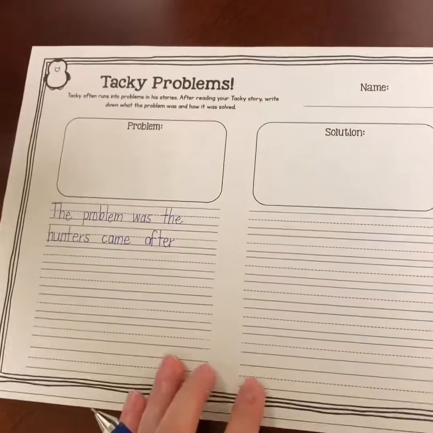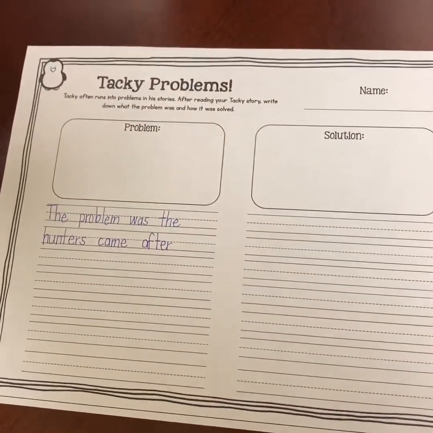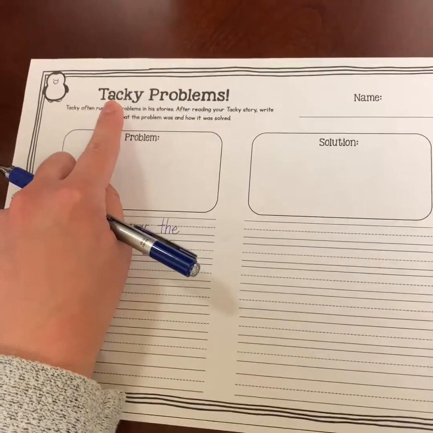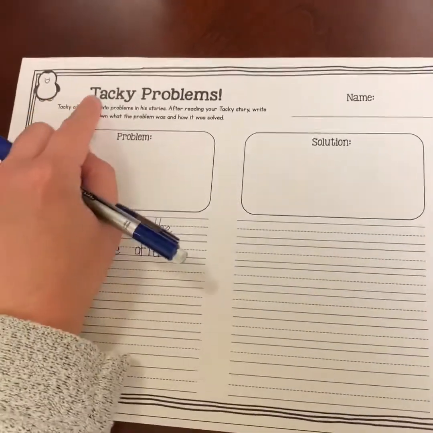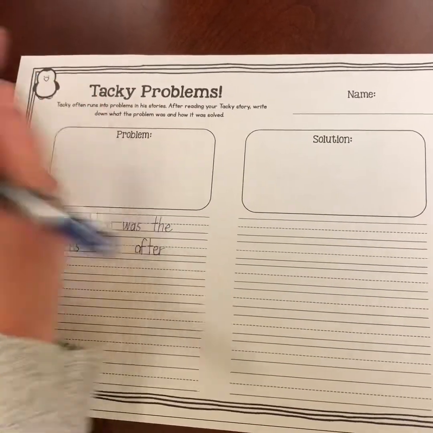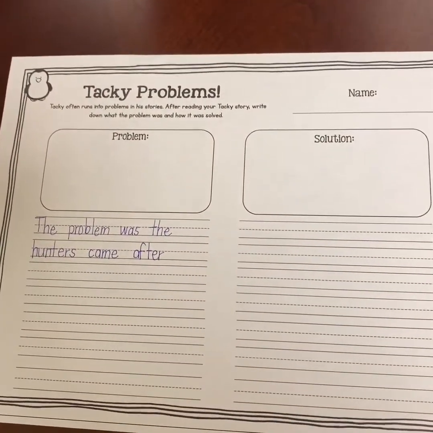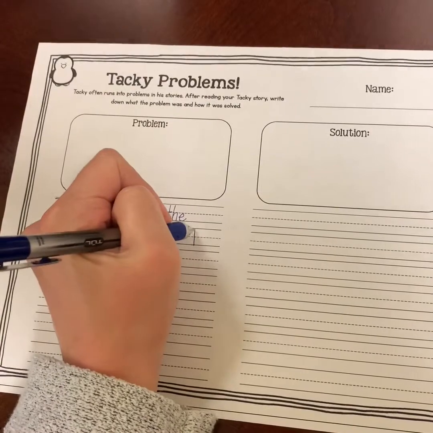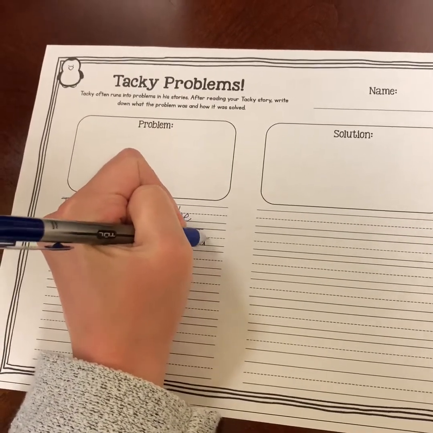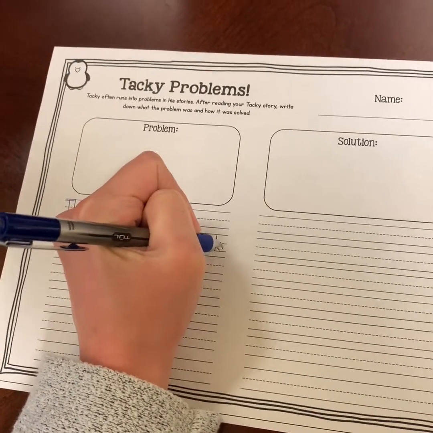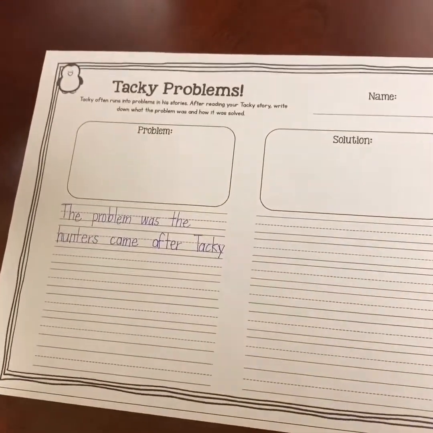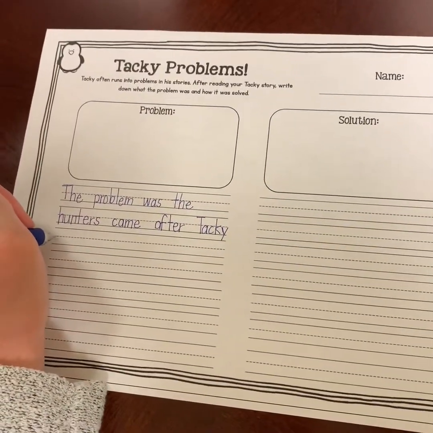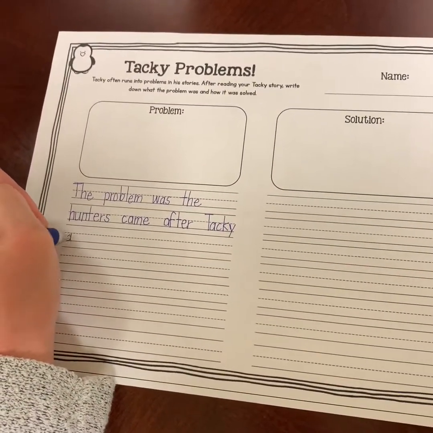And boys and girls, first of all, should I spell Tacky correctly? Absolutely, because it's right there. But the other thing is, what do I have to do with that T? I have to capitalize it because it is his name. Very good. So he came after Tacky. And we know how to spell and because that's a sight word.